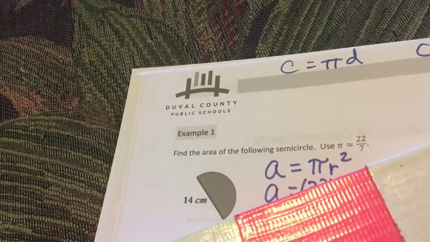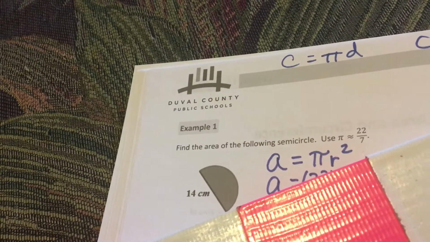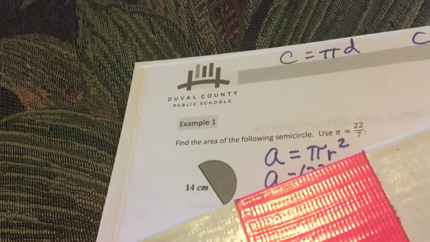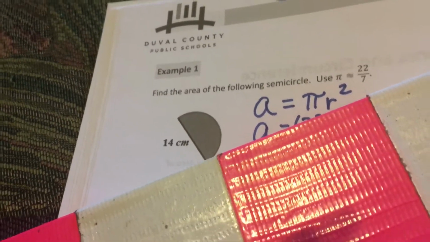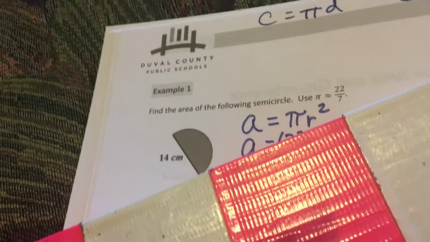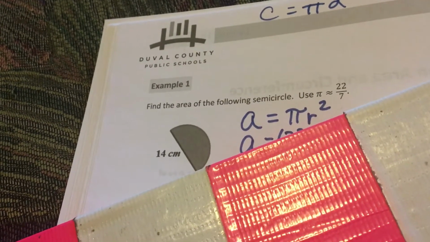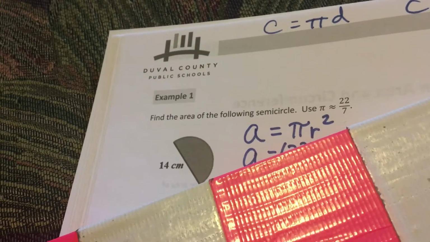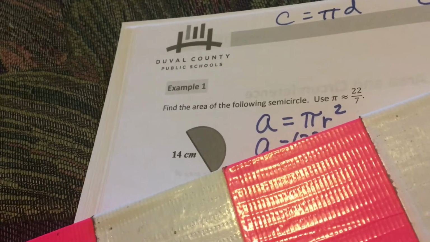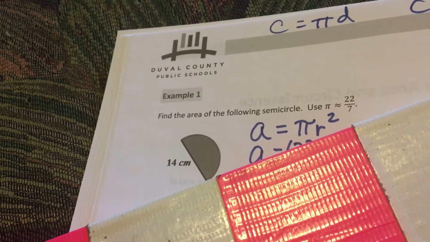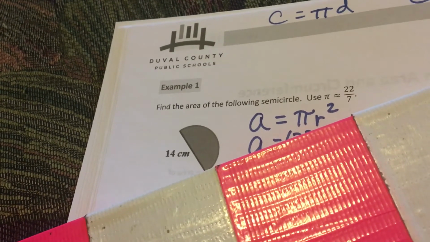What's the R in this problem? You have to look at the drawing. What's the R? Oh, 14. No. Some people said 14. You're not paying attention to detail. And I'm going to come around and see who said 14. You have to pay attention to detail. See how tall that 14 is? It goes all the way across the circle. We talked about this the other day. If a line goes all the way across the circle through the middle, it's called a diameter. Remember how tall the letter D was we talked about?